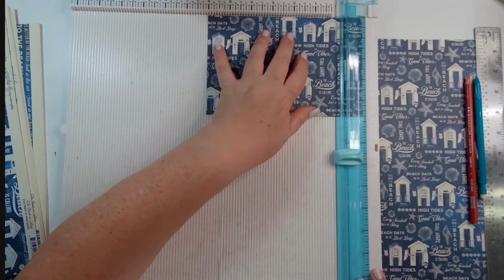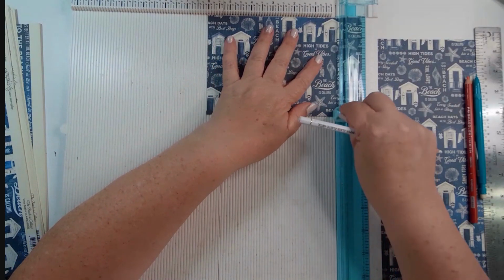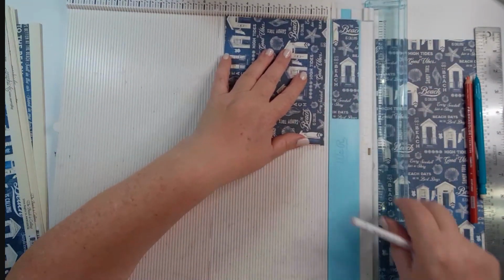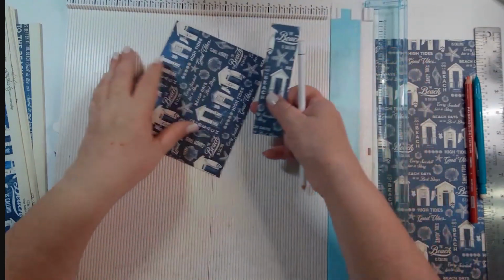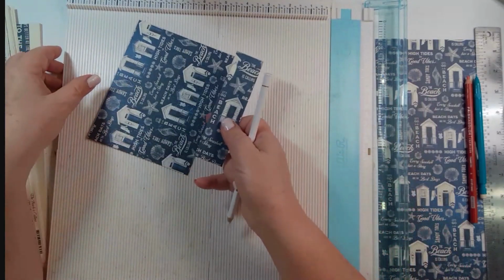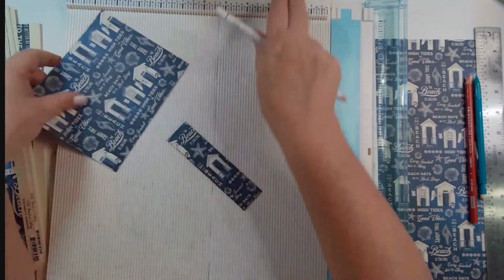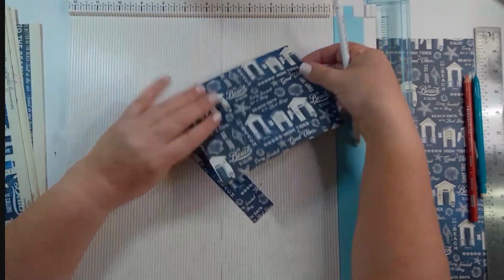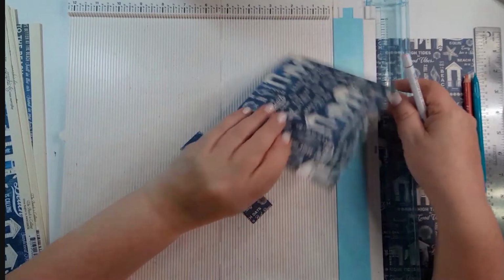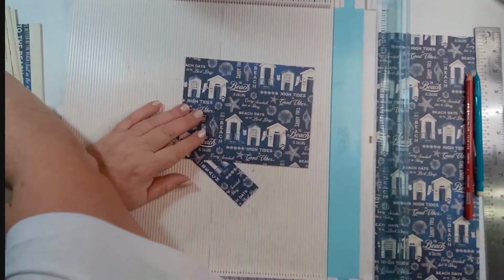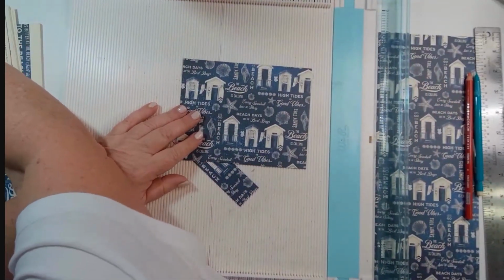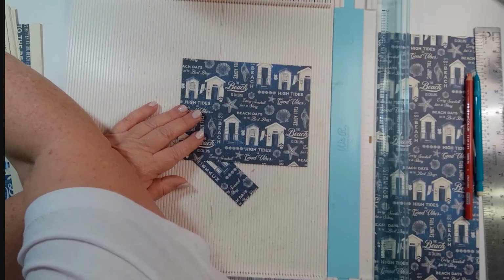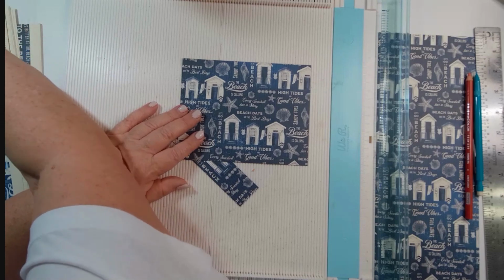I'm going to cut it here at 6 inches. And if I turn it over, it's a little less than 5, because I cut this at 6 1/4, so this is a little less. It's actually 4 3/4. Now I'm going to go ahead and fix this to be 4 3/4.